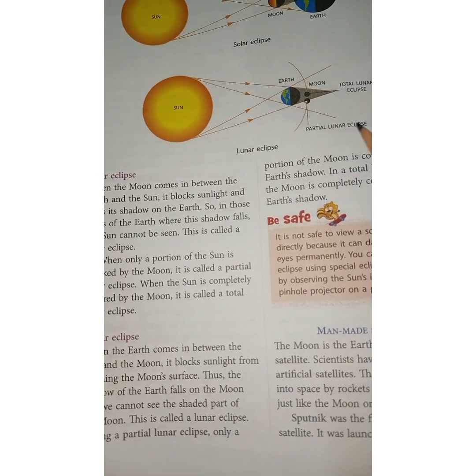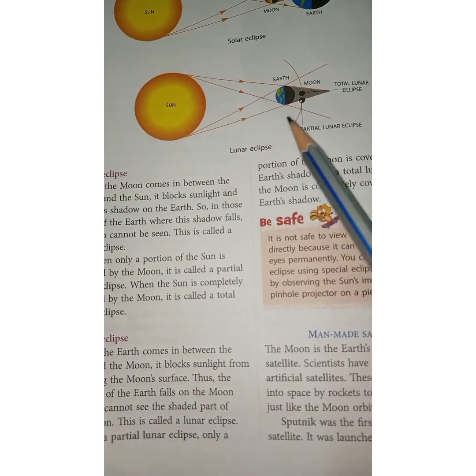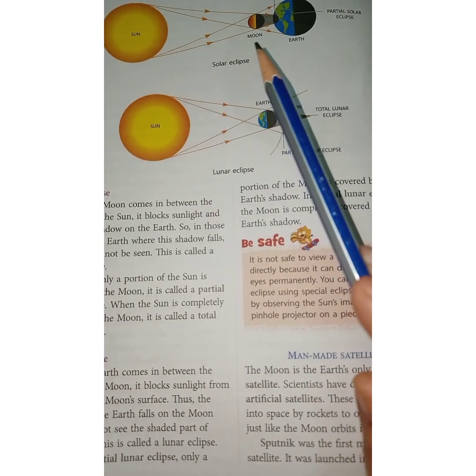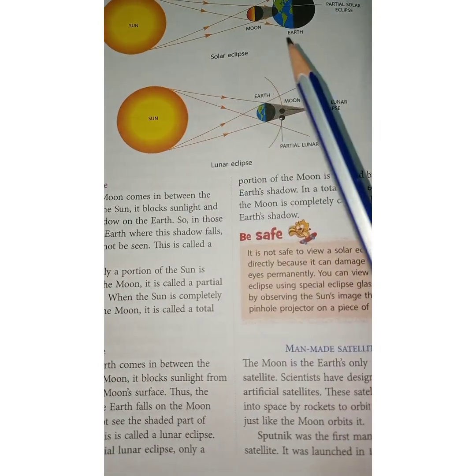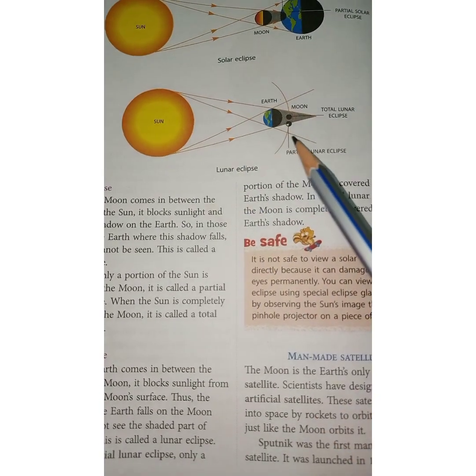So here it is vice versa. What is happening now? Who is coming in between in a lunar eclipse? It is the earth, not the moon. So what happens in a solar eclipse? Who is coming? The moon is coming in between the sun and the earth. Here in a lunar eclipse, the earth is coming in between the sun and the moon.